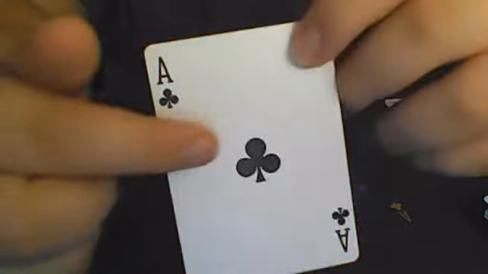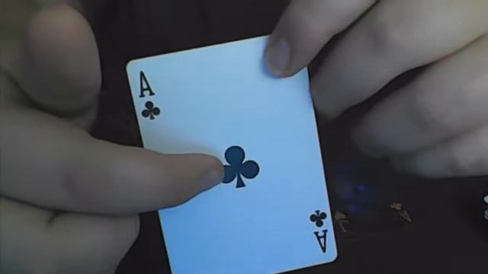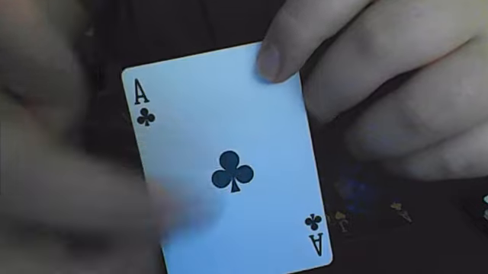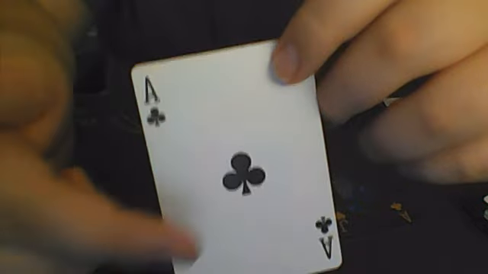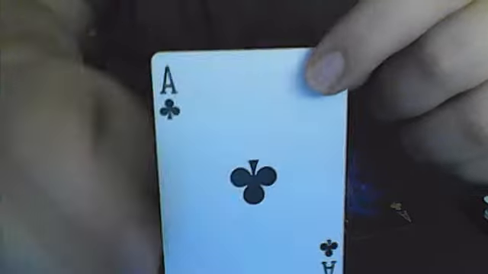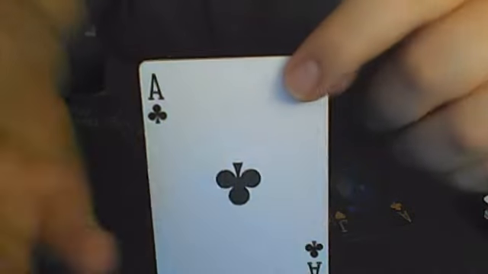And the same thing with the Ace of Clubs. You're going to notice there are 3 little clubs, we'll go with clubs for now, going up, and then the stem going down. And then when you reverse it, the stem is pointing up, and these 3 clubs are pointing down. And keep in mind, you can do any court card.